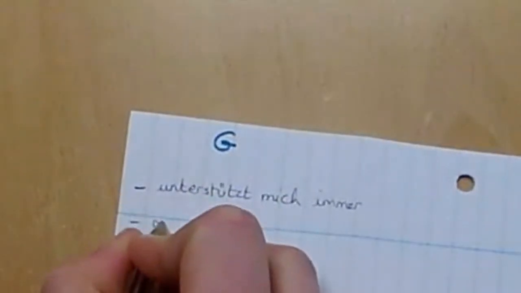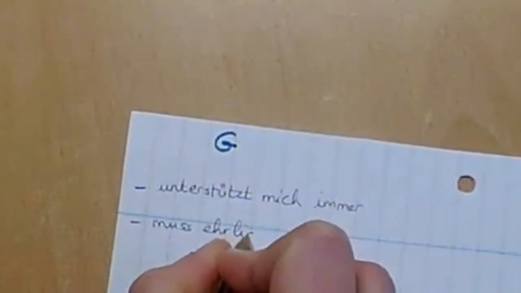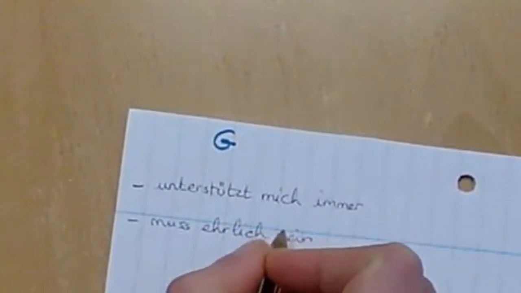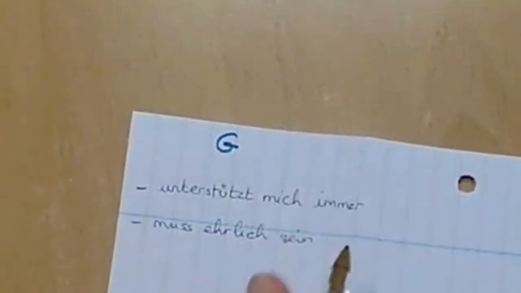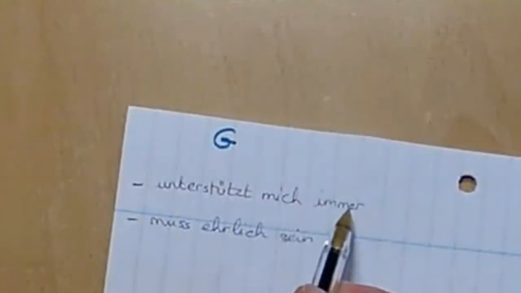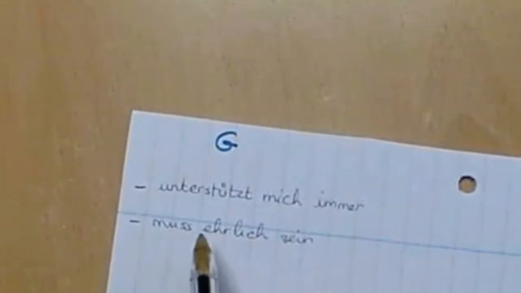Muss hilfsbereit oder ehrlich sein. I know hilfsbereit, so I'm going to focus on ehrlich. Muss ehrlich sein. Must be honest. Okay, and then we had unterstützt mich immer. Supports me always. Always supports me. And then muss ehrlich sein, must be honest.